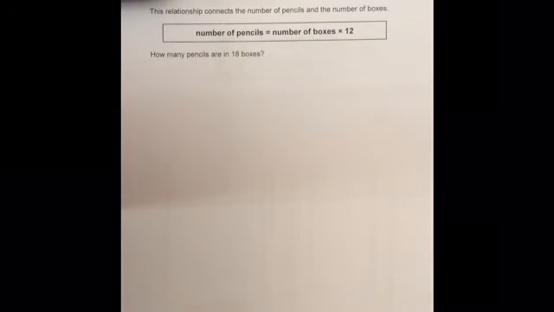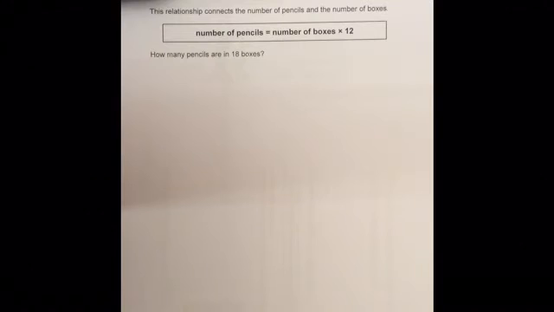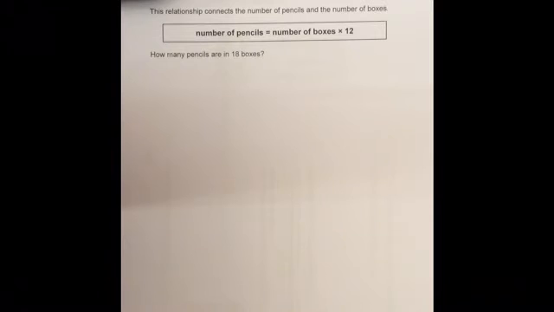Okay, this question is a little bit more straightforward for you. It says this relationship connects the number of pencils and the number of boxes. So the number of pencils equals the number of boxes times 12. How many pencils are in 18 boxes? See if you can use a function machine to try and work this question out. Pause the video and then restart to go through the answer together.